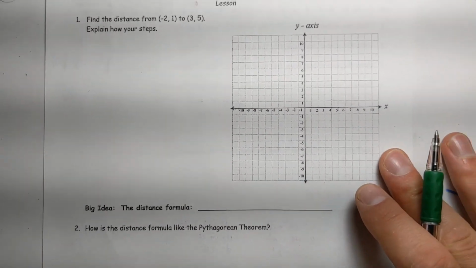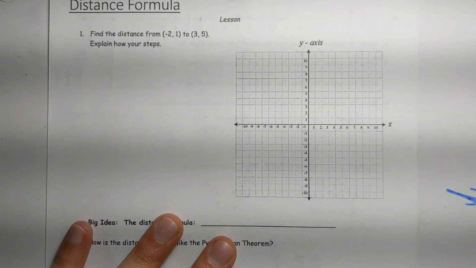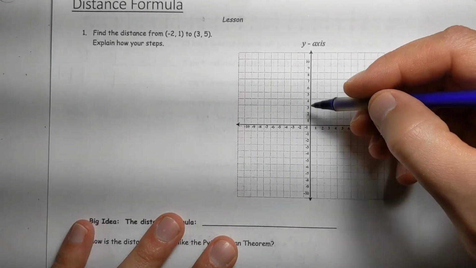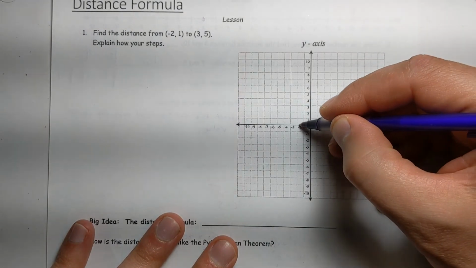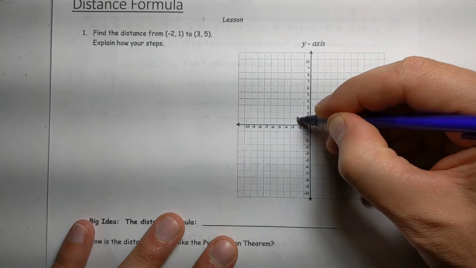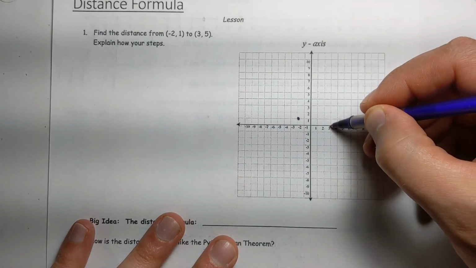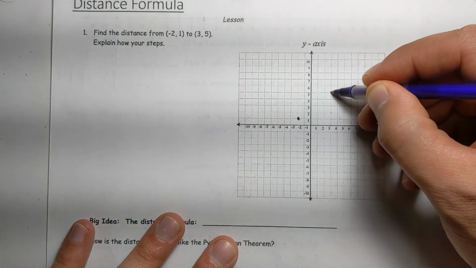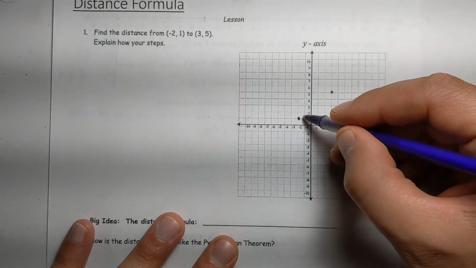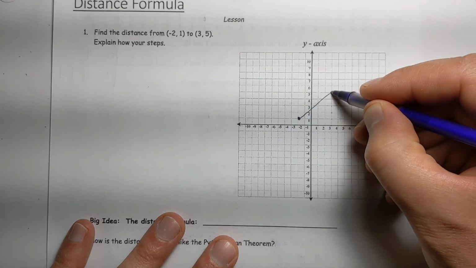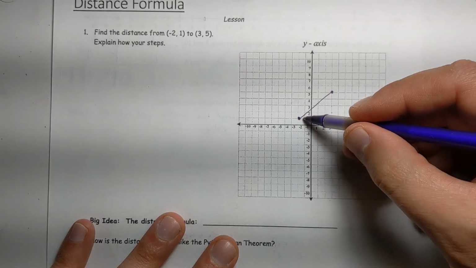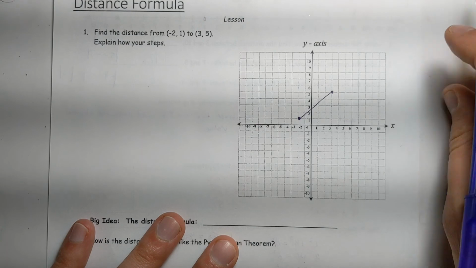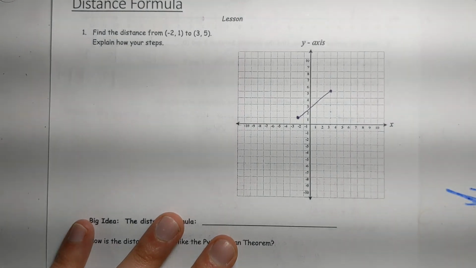What if it's not doing that? What if we're going at a diagonal? -2, 1, and 3, 5. 1, 2, 3, 4, 5. How do I find the distance if it's going on a diagonal? I can't just go straight across. I can't just go straight up and down. And that's what we're going to deal with in the next video.